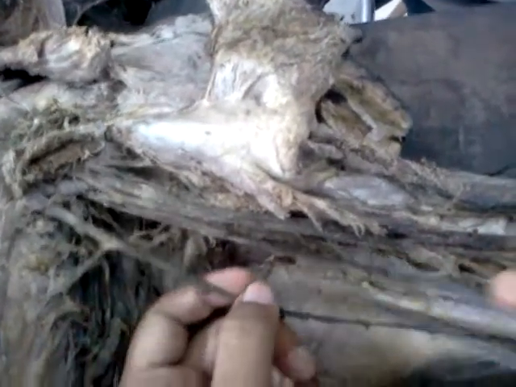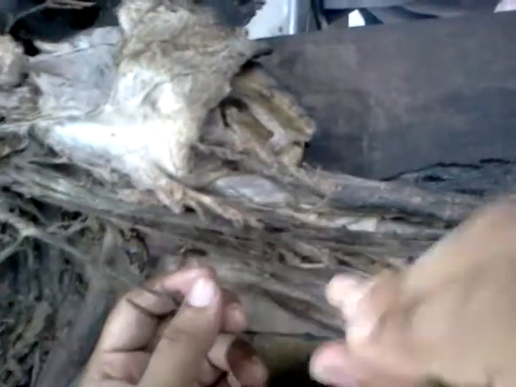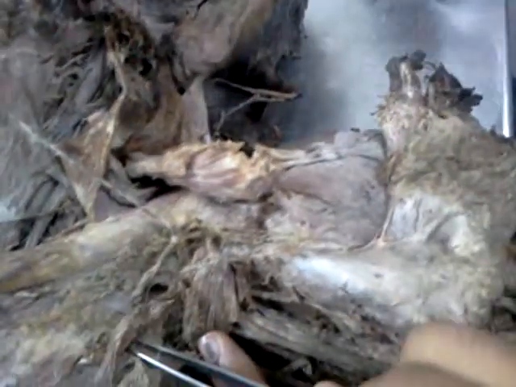Then we get medial cutaneous nerve of the arm, which we do not get here. Medial cutaneous nerve of the forearm, which goes to the forearm. And one is the medial pectoral nerve. This is the medial pectoral nerve, which pierces the pectoralis minor muscle, and then goes to supply the deltoid muscle.